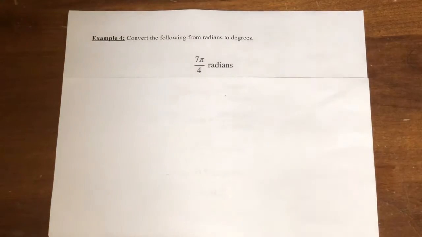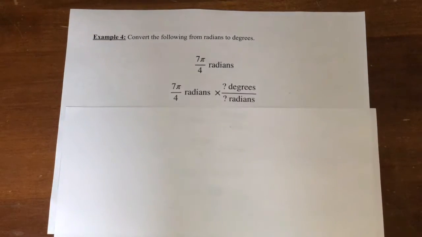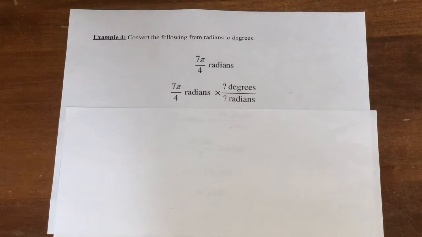So let's try one last problem. Example 4 asks us to convert 7 pi divided by 4 radians to degrees. So we ask the question again. Should we multiply 7 pi divided by 4 radians by degrees divided by radians? Or should we multiply 7 pi divided by 4 radians by radians divided by degrees? Again, it asks us to convert from radians to degrees. So in order to get to degrees, we have to cancel out the radians. Therefore, we should use 7 pi divided by 4 radians times degrees divided by radians.